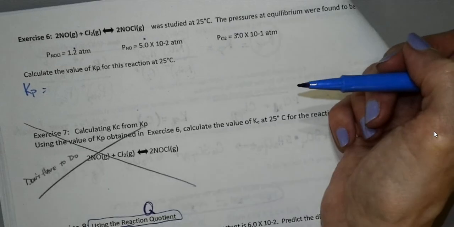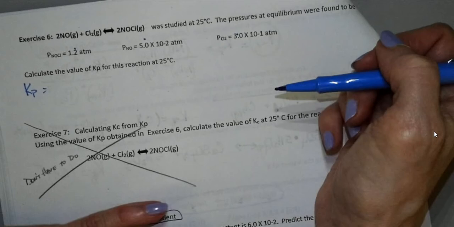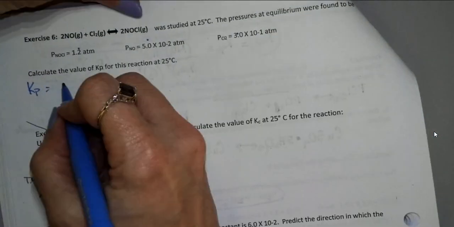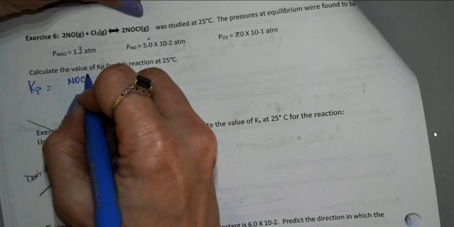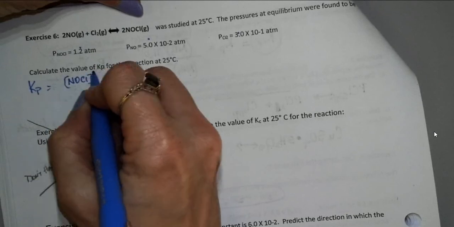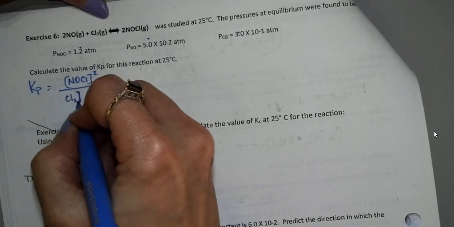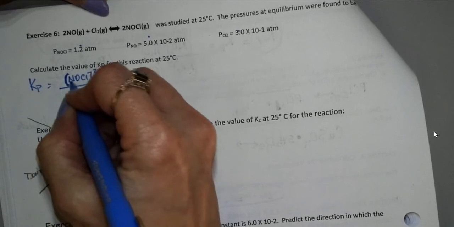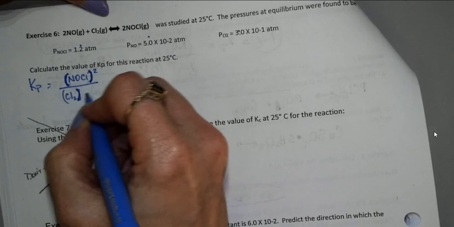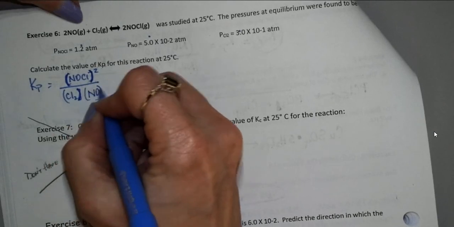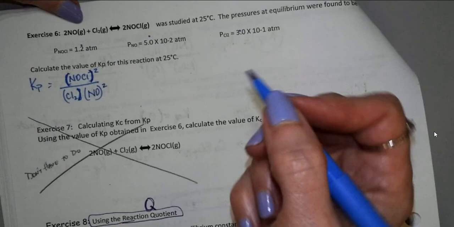So I have NOCl, products over reactants. Oh, sorry, this is pressure, isn't it? And NO, and I put those backwards. I usually try to keep them in the order they're written, but I just wrote those backwards, so don't worry. Just pay attention, you're putting the right numbers in the right spots.